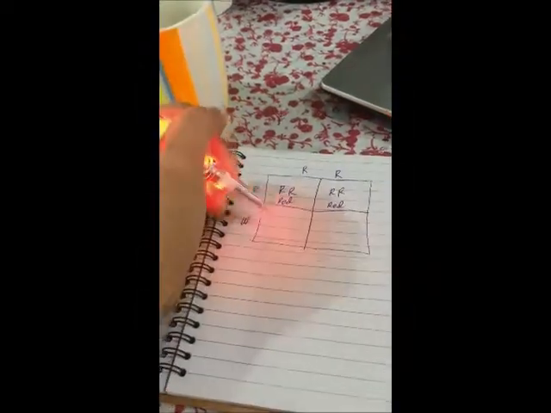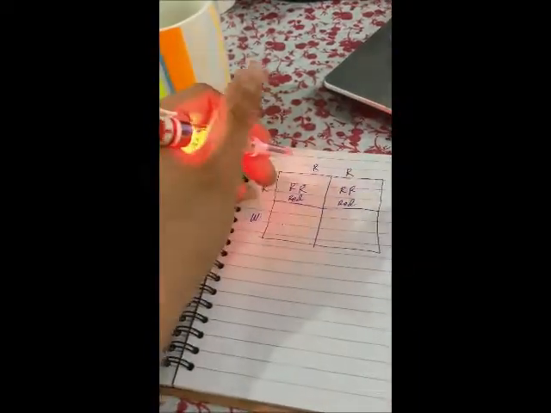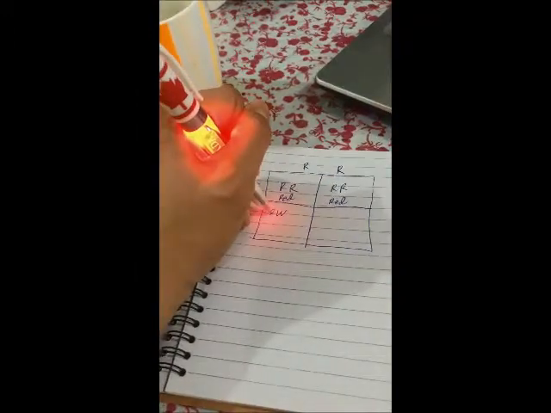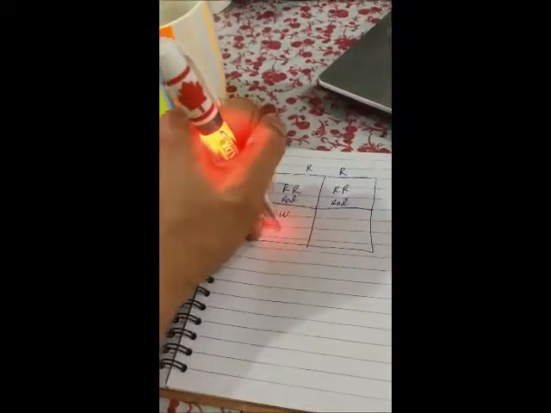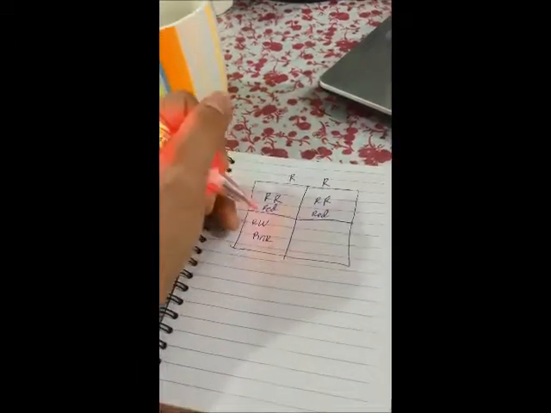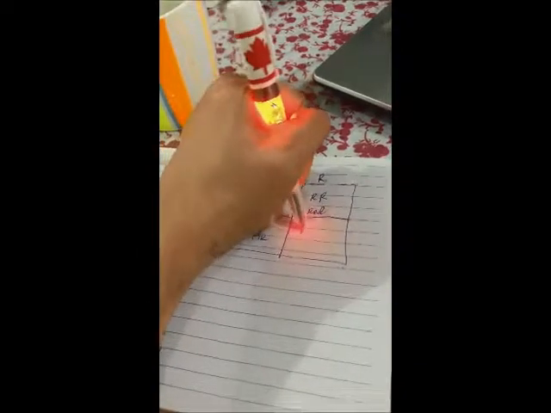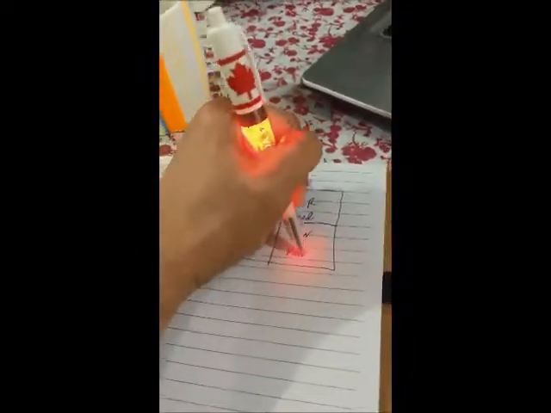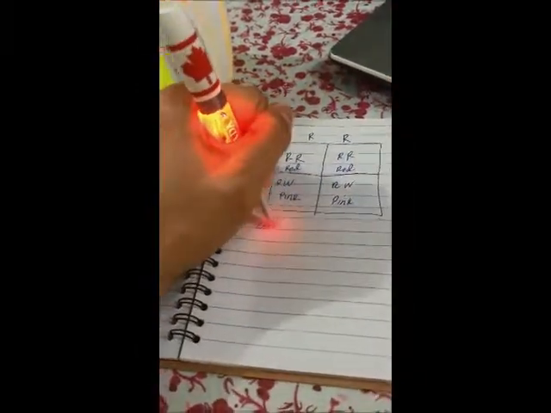In another window here, we have two different letters, the big letter R and another big letter W. So the phenotype of the genotype RW is the color pink. And the last window here would have a genotype of big letter R and big letter W. The phenotype is pink.